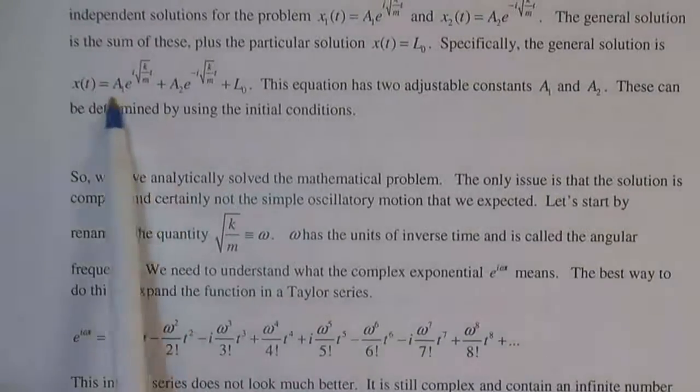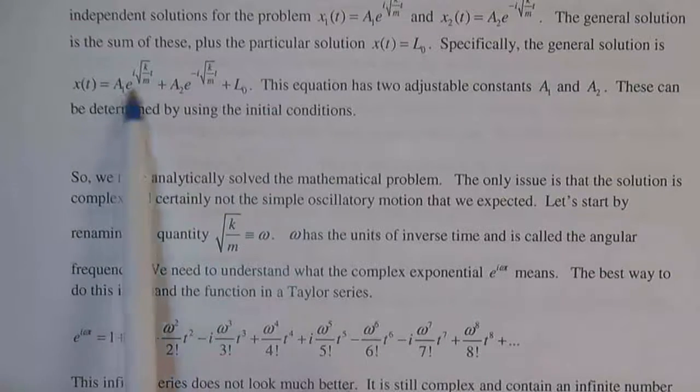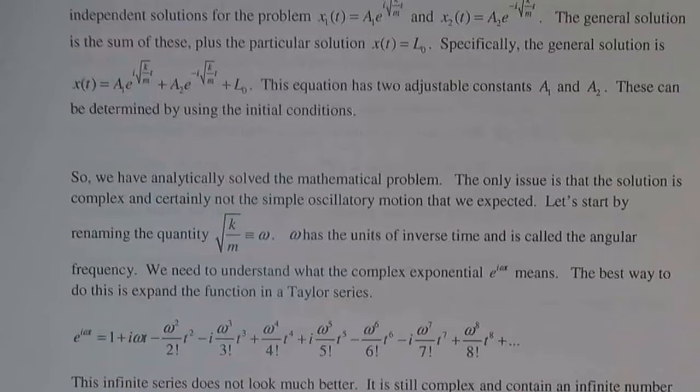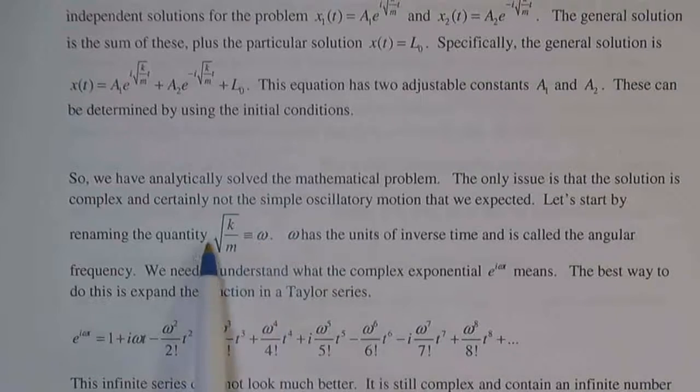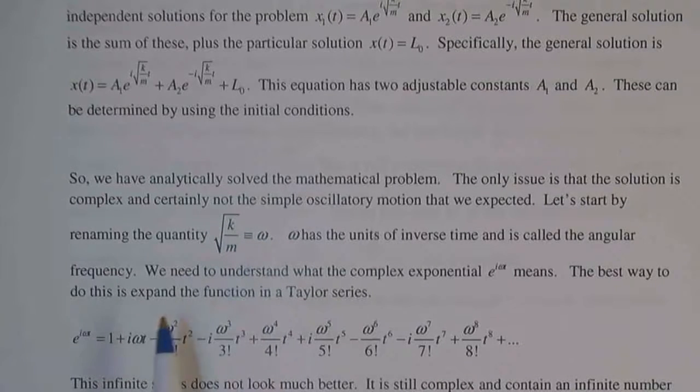So we solved the problem. However, the solution is not really what we expected. These complex exponentials could be the first time that you're ever dealing with them, and we're pretty sure that this mass actually bobs up and down in real space, not any sort of complex space. So for convenience, let me define omega being equal to the square root of k over m.